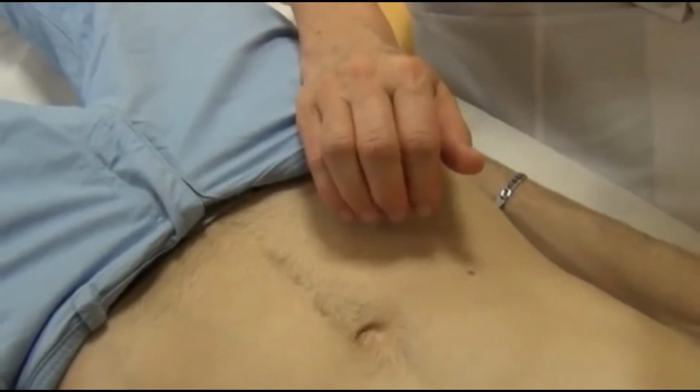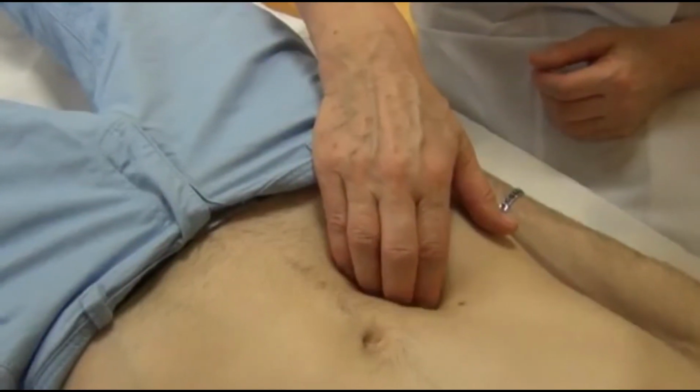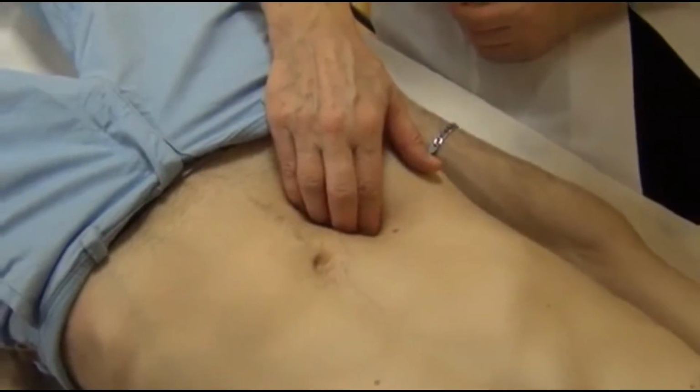Dip your hand inside and suddenly release. Moreover, you should check the Shchetkin-Blumberg symptom in all topographic areas of the abdomen. And don't forget to ask the patient about pain.